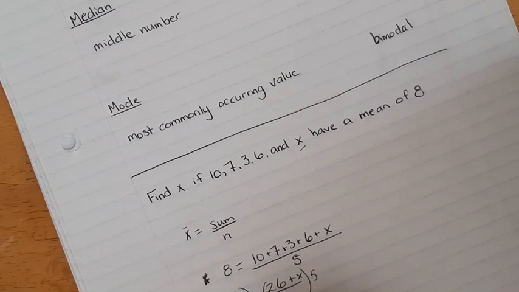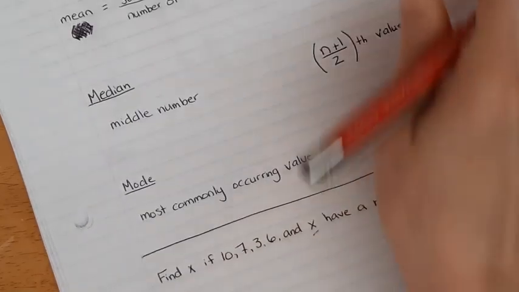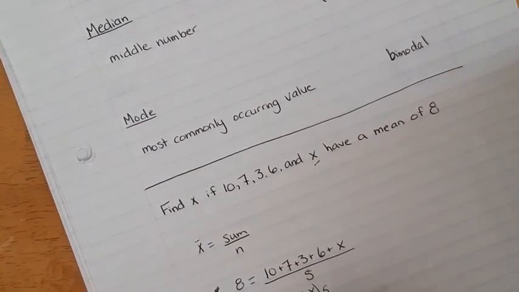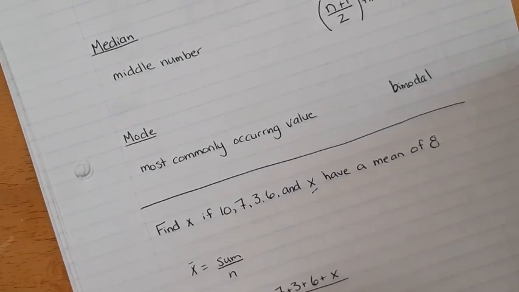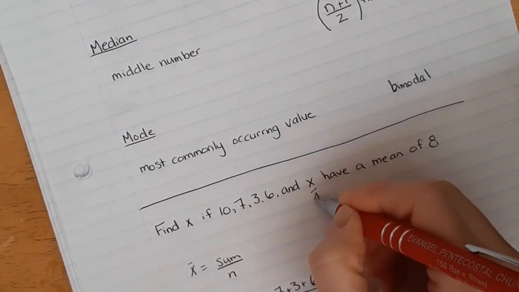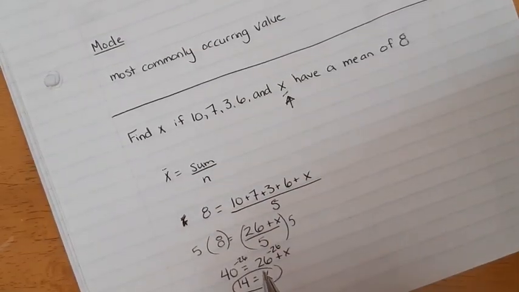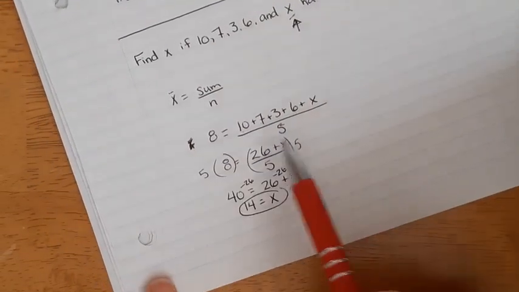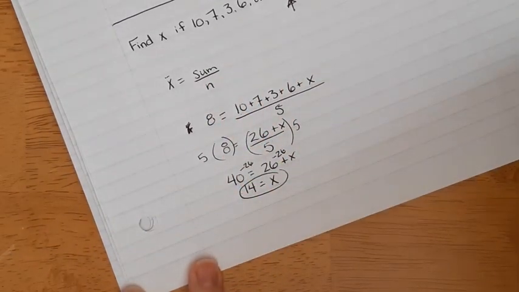So now I have 40 is equal to 26 plus x. And then I'm going to subtract 26 from both sides, and I end up with 14 is equal to x. So 14 is the missing value that was in this data set. This is just kind of a mean in reverse kind of question. So we're going backwards, trying to figure out what the missing value was that was in that data set.